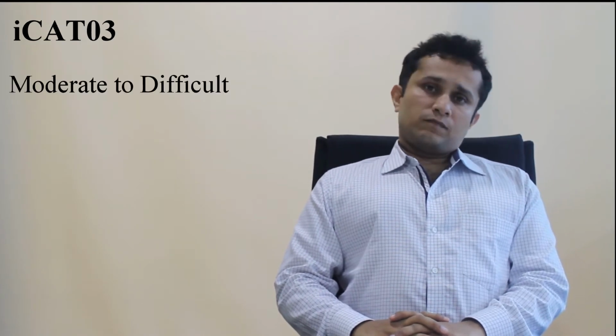So the first two mocks that you have seen so far have varied from being easy, which was iCAT1, to moderate, which was iCAT2. iCAT3 has been classified as a moderate to difficult mock. So far, in terms of the first three mocks that you are taking, this is by far the toughest mock up to this point.